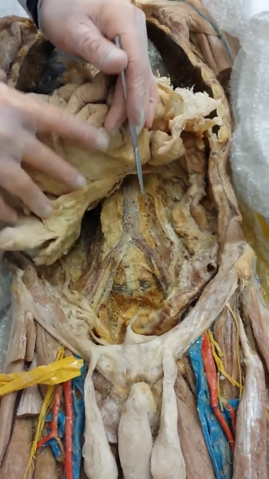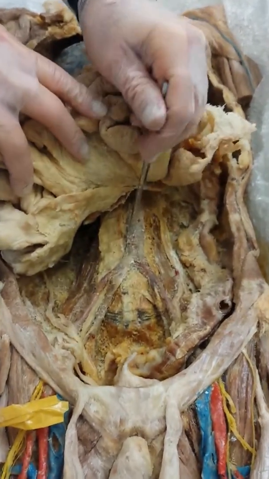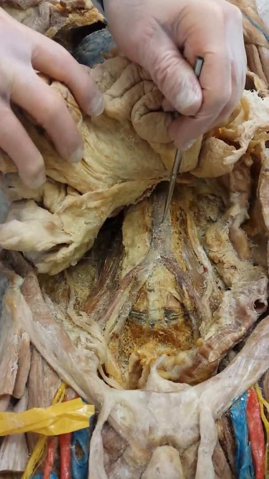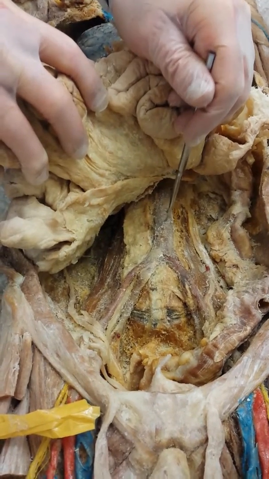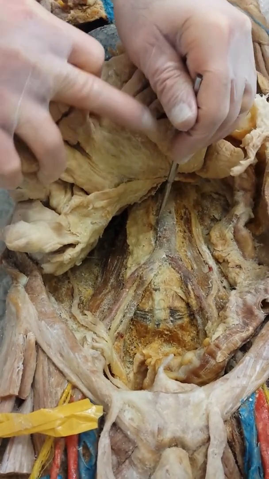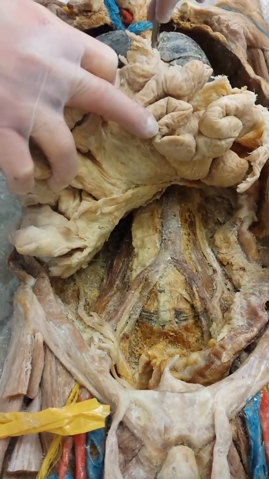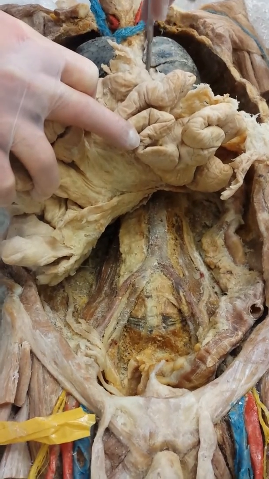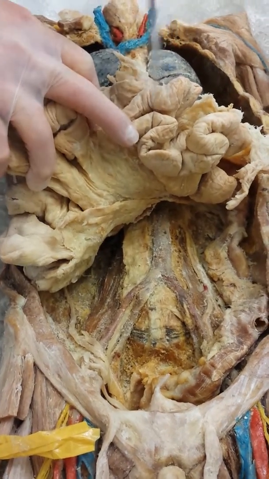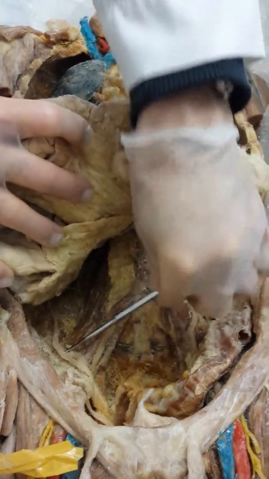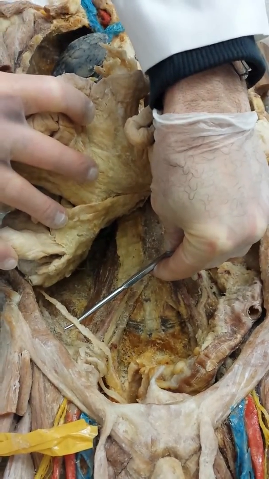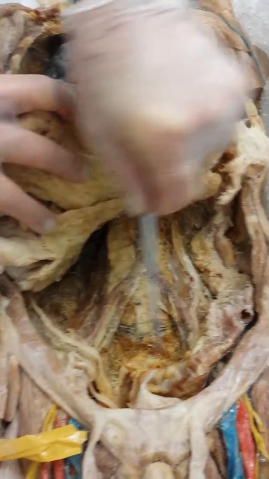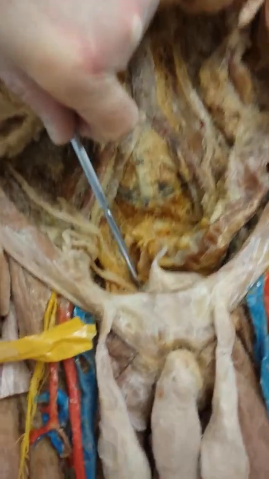All right. While we have this up, this is our descending aorta, or we'll call it the abdominal aorta, because it's in the abdomen. If we could follow it up, which we can't, it would become the thoracic aorta. Still descending, but thoracic. Alright, here's our ureter, and the ureter over here, and that leads to our bladder, right there.